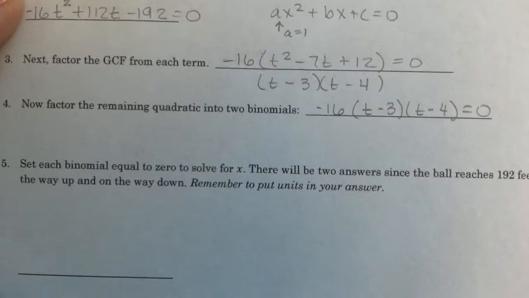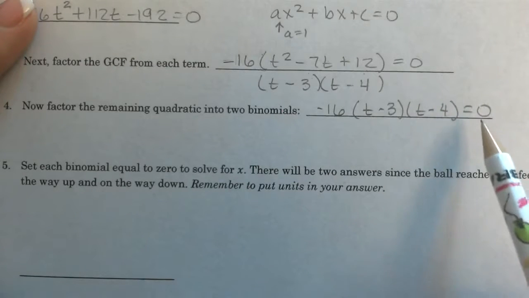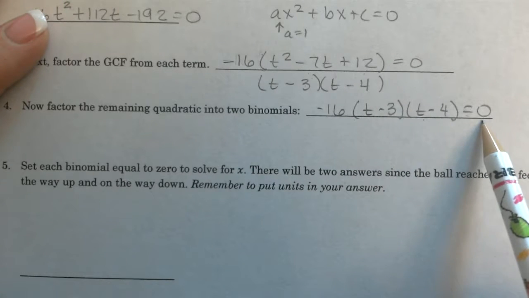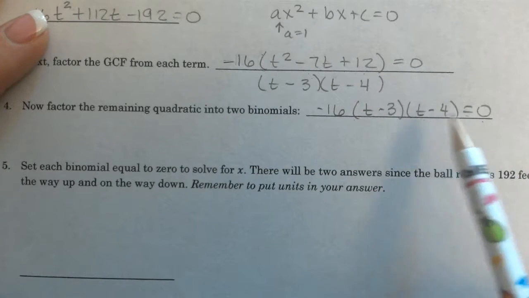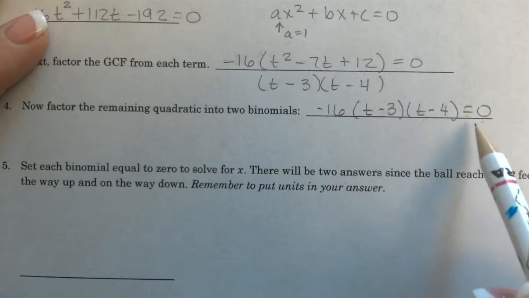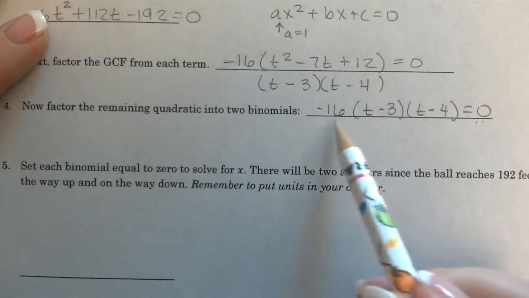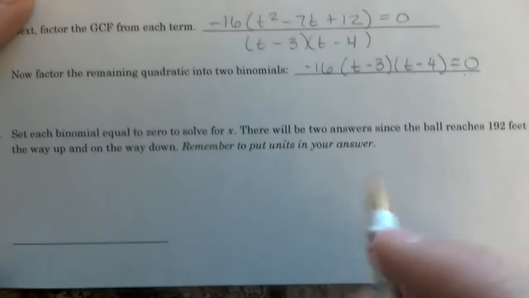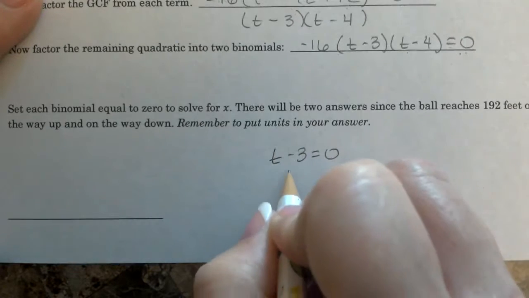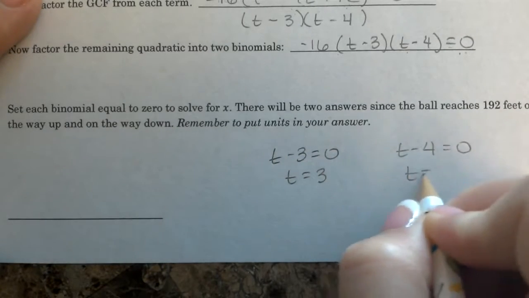Okay, now if we were only factoring, we would just stop at this point, but we're not. It's an equation, it's not just an expression, so we need to actually solve for t. So we want to set each binomial equal to 0 because of the zero product principle. If this is equal to 0 and it multiplies by anything else, it makes the whole equation true. So we're going to test both of them. If t minus 3 is 0, then t is 3. And if t minus 4 is 0, then t is 4.